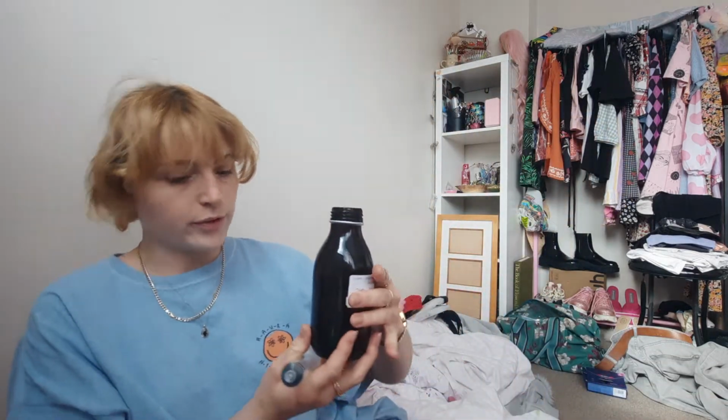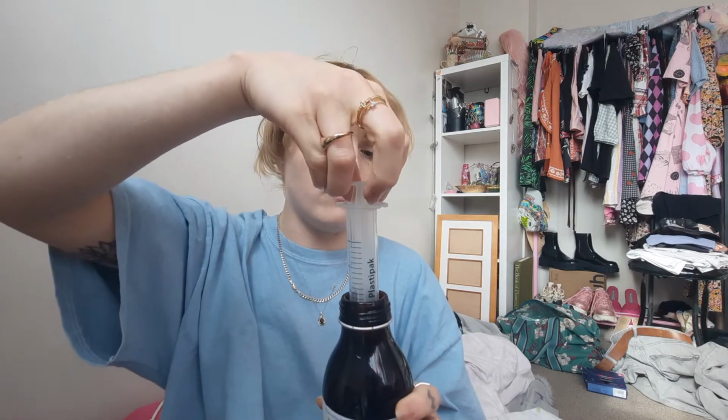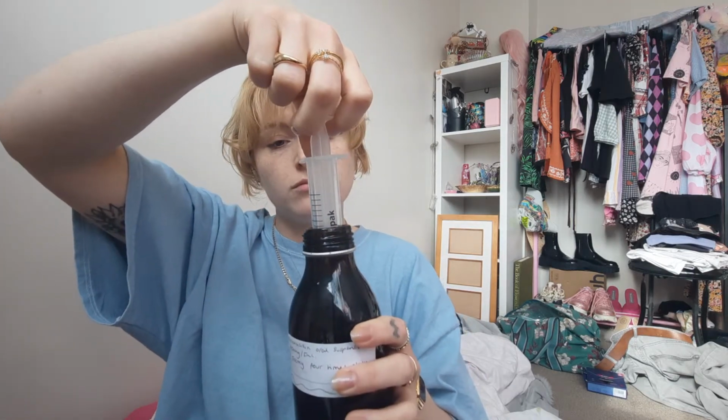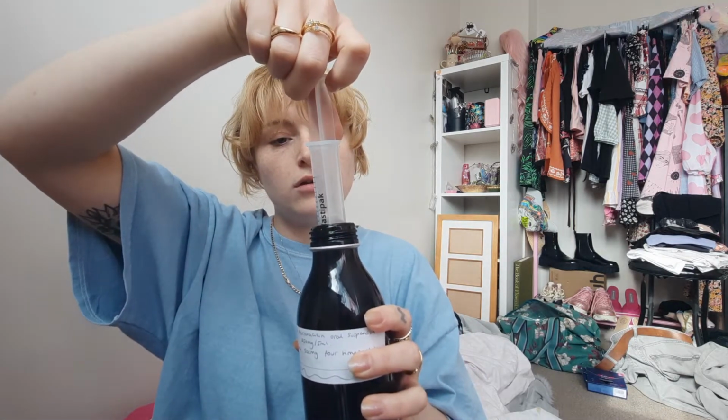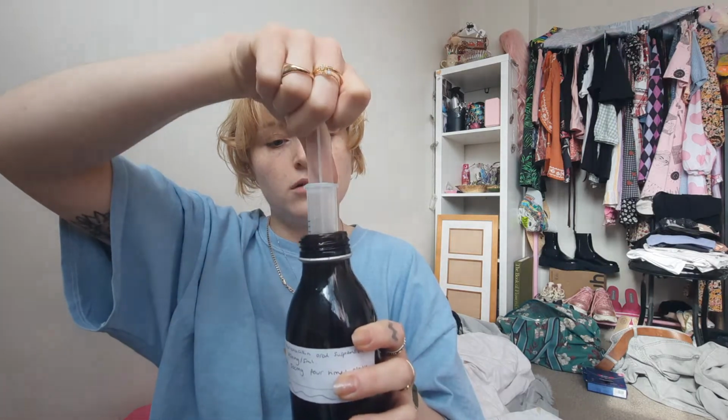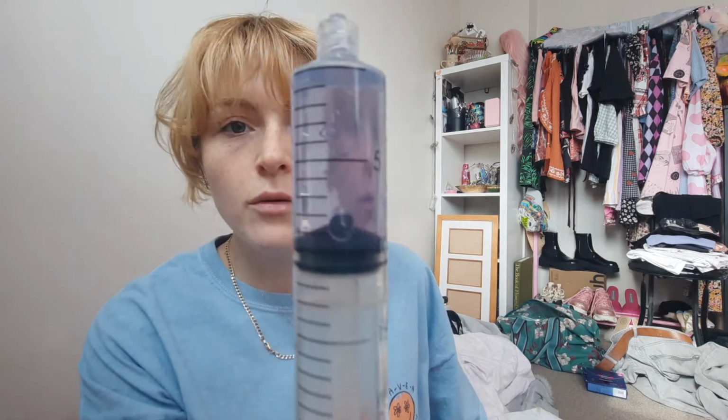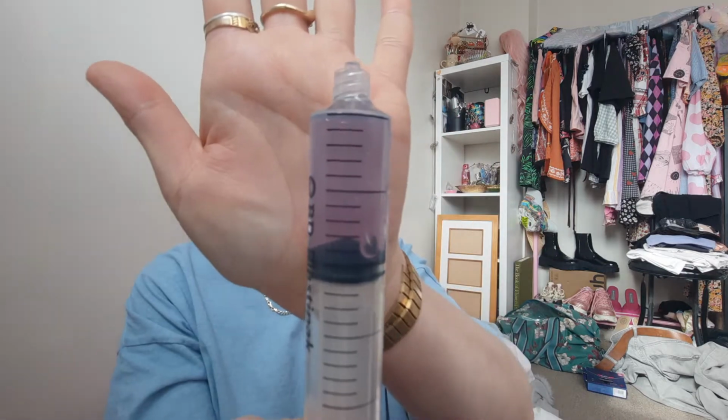So what are we doing? Flucloxacillin. And we want 10 mils to give our patient the correct dose of 500 milligrams. And I think that might be it. Ooh, it does look a bit more coloured now. It's in there. Oh, and there we are. There's the 10.